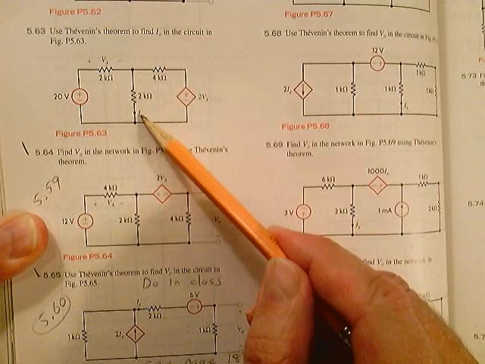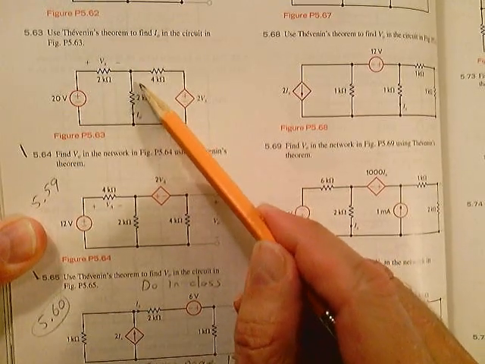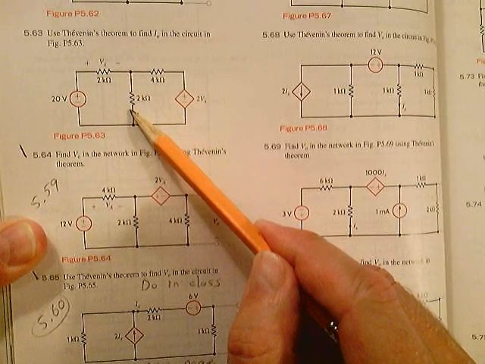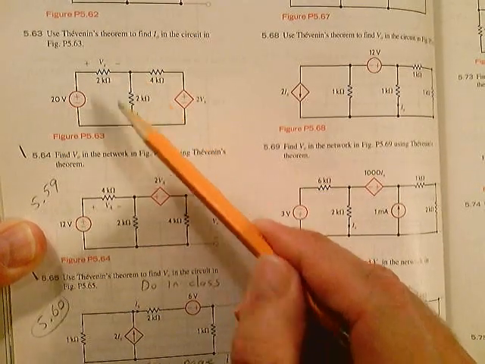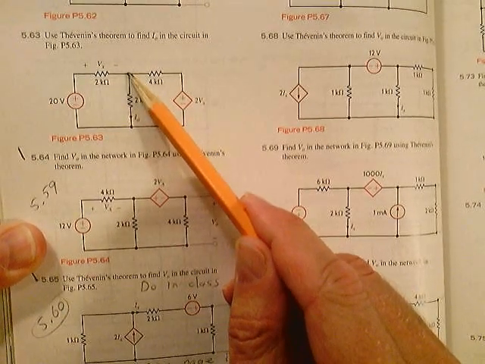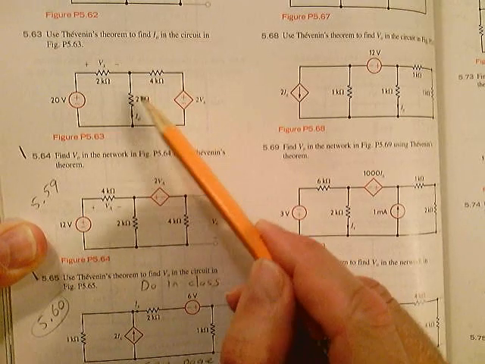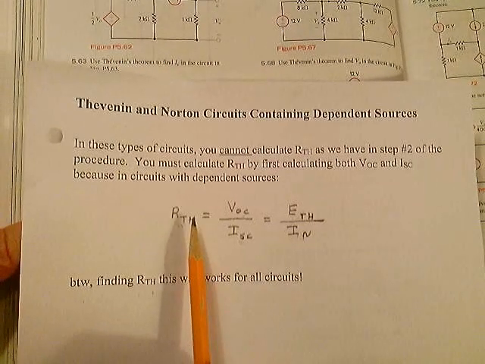You're trying to find I/O here using Thevenin's theorem, don't forget. So you remove this element and you label that terminal as A and that terminal B. And then you have to find the open circuit voltage between this point and this point. In other words, find the voltage at that node with respect to ground. And then find the short circuit current. Once you find both of those, then and only then can you find R Thevenin.